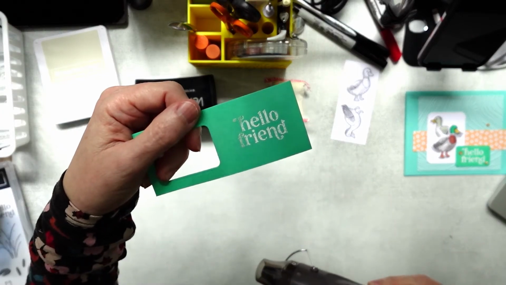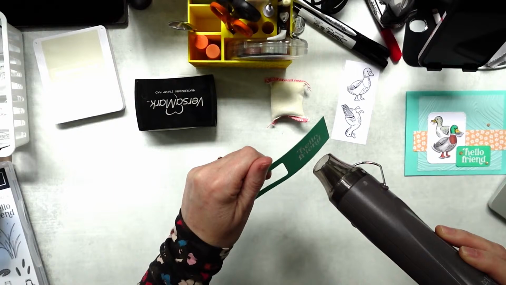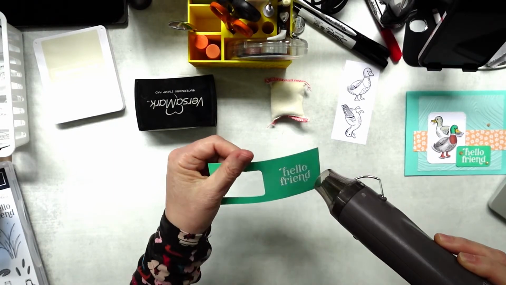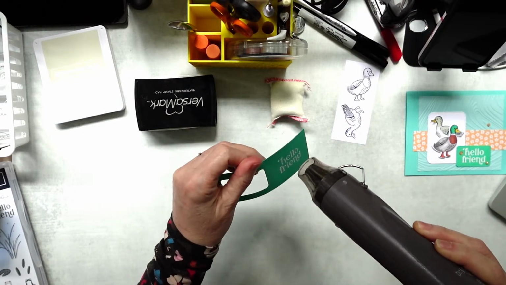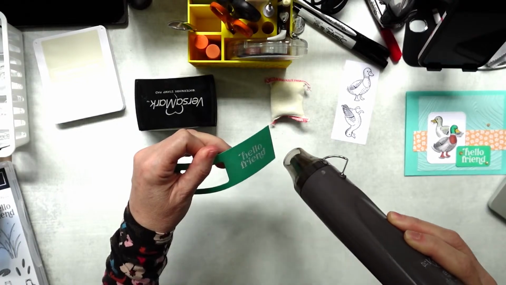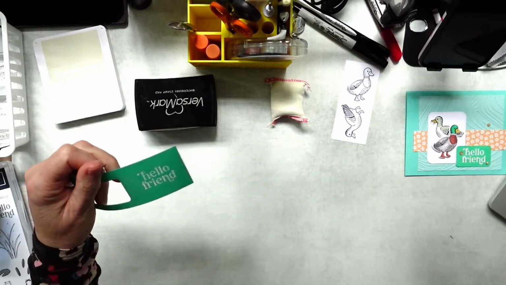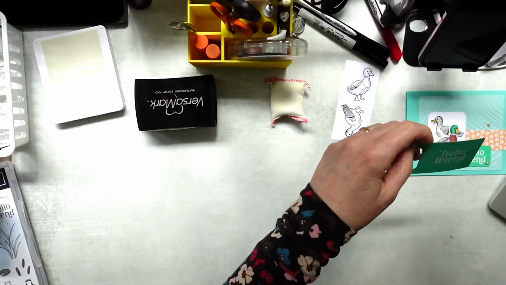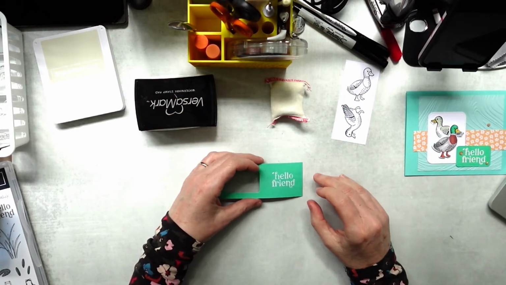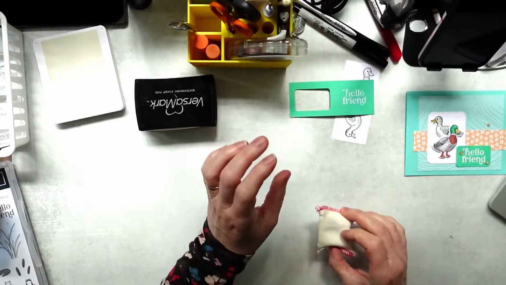You can see it's kind of half melted. Okay, that looks good. So we're going to set this aside and we're going to die cut that as well.